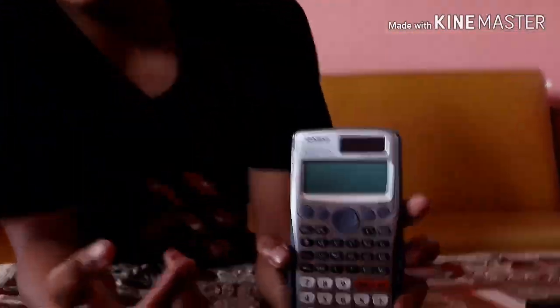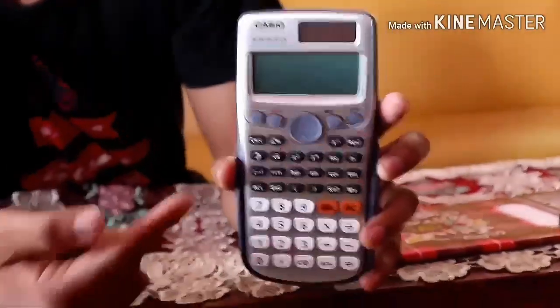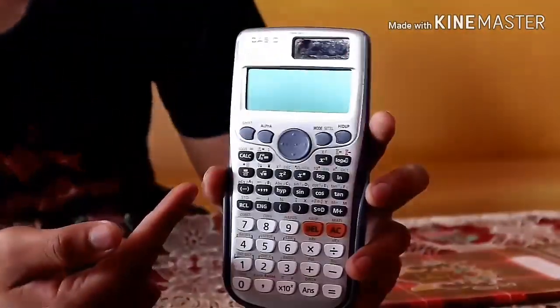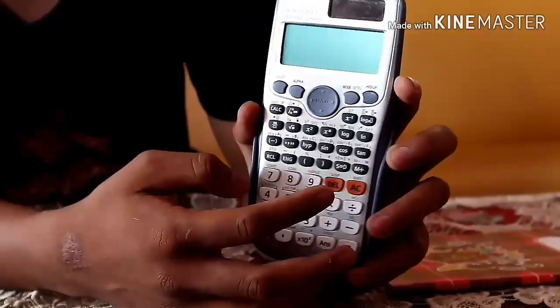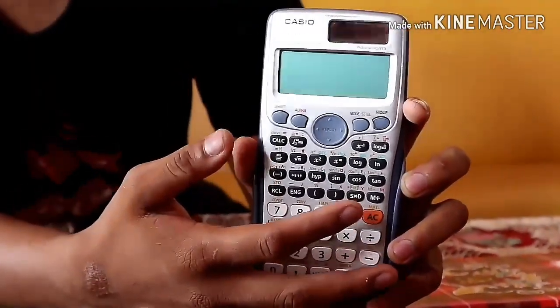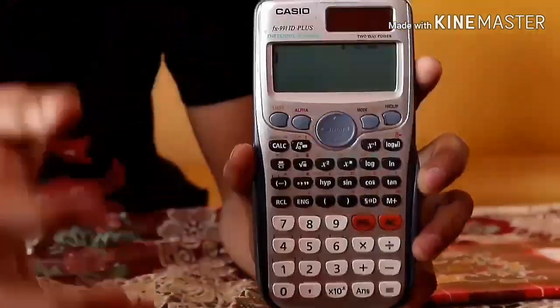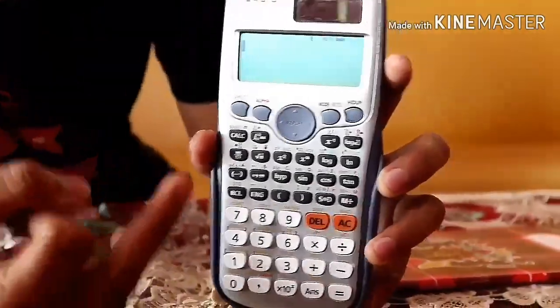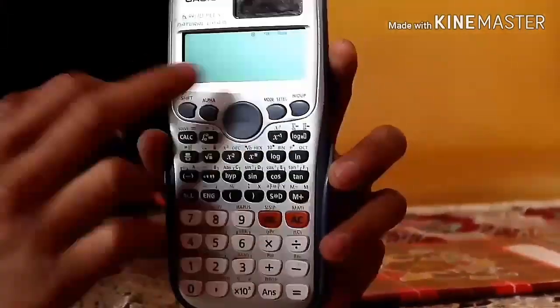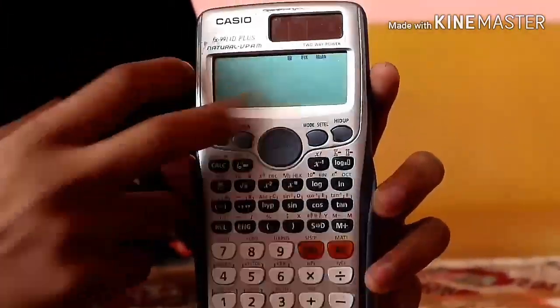Okay, I will here show how to remove fixed mark on the cashier calculator. First, turn on the cashier calculator. You can see it on the screen calculator.